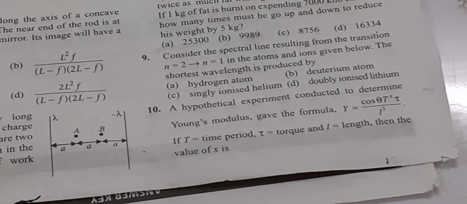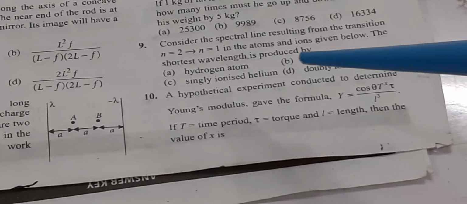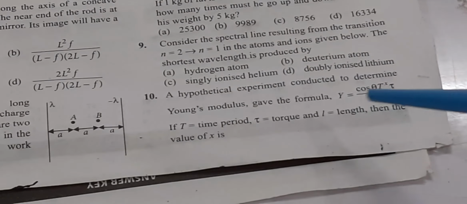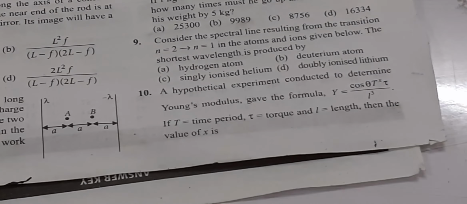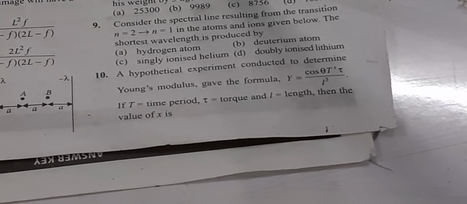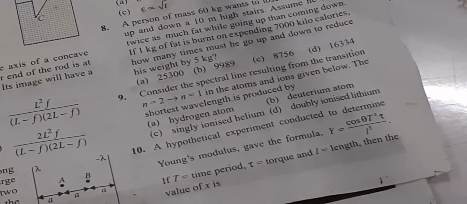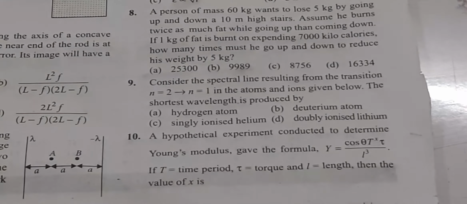The hypothetical experiment conducted to determine Young's modulus gave the formula Y equal to cos theta T to the power x into tau divided by L cube. Capital T is the time period, tau is torque, L is length. We have to find the value of x. This type of problem we have to solve by dimensional formula. Let us see.